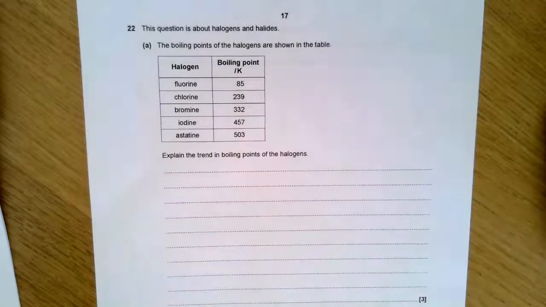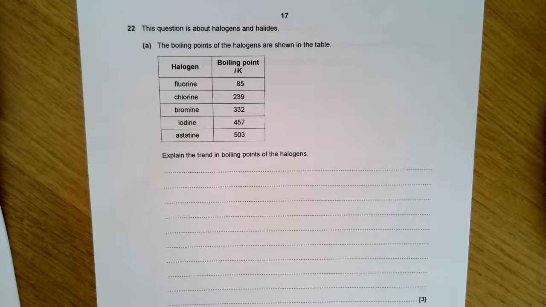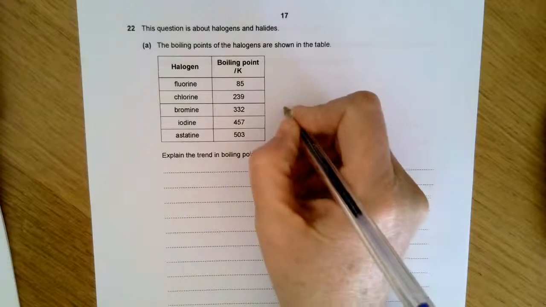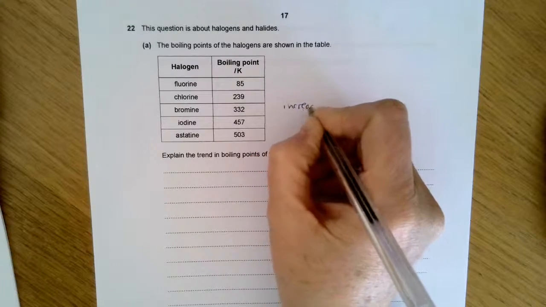Hi there, in this clip we're going to look at question 22 from the March practice paper. So we're looking here at a question about halogens and the halides, and this is a question about the boiling point of the halogens. So before I started to answer this question, I'd have a quick look at the table of data. So what we notice is that the boiling point is increasing here.